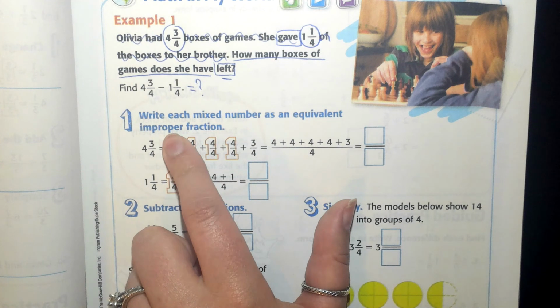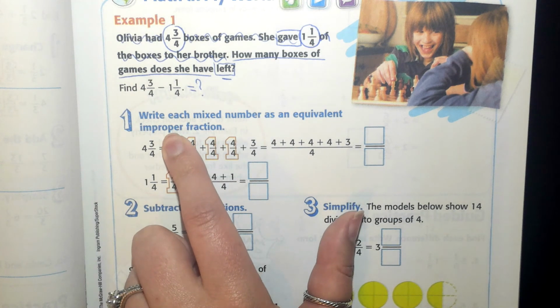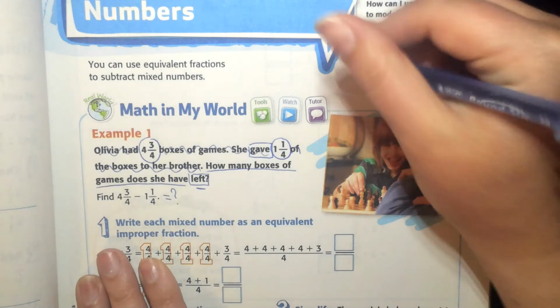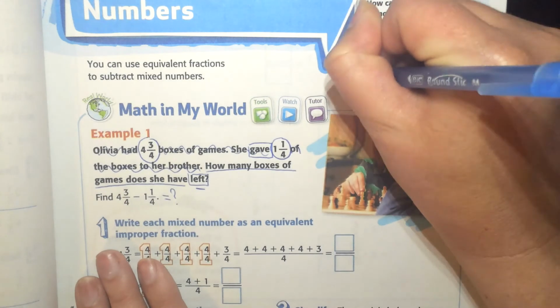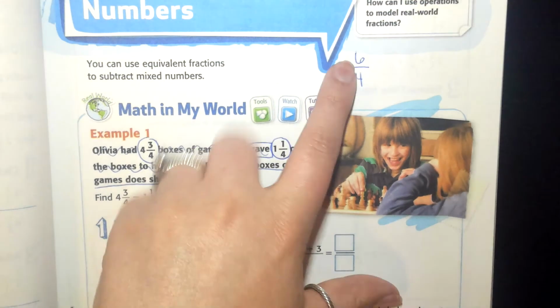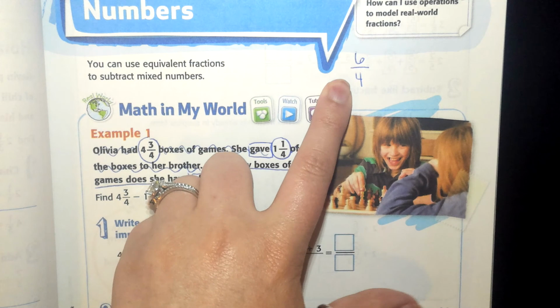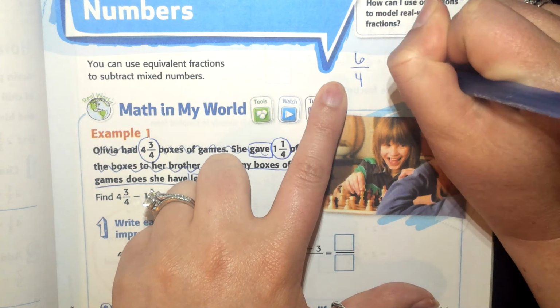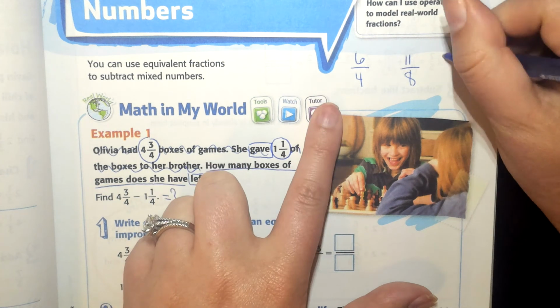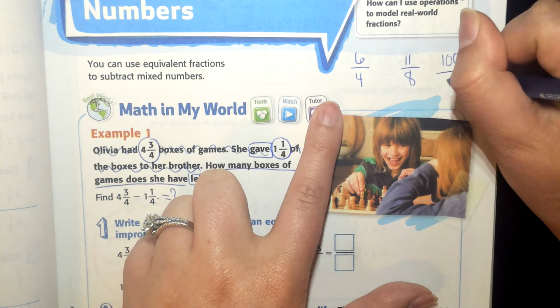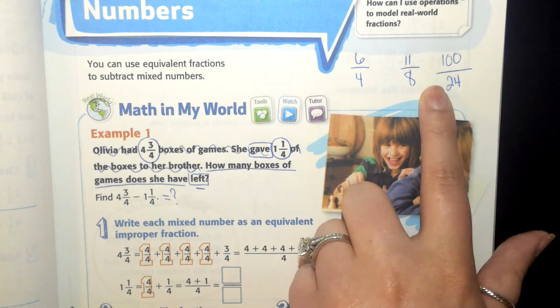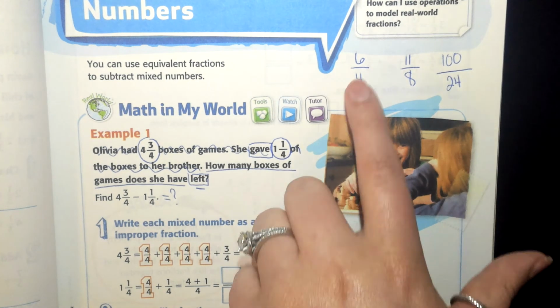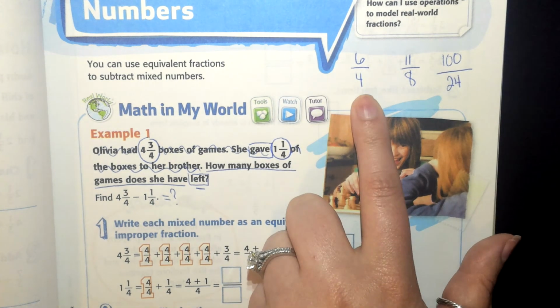Now, you might remember from previous lessons, an improper fraction is a fraction whose numerator is larger than its denominator. An example of that could be 6/4, right? My numerator is larger than my denominator. Another example is 11/8. Another example, 12/4. Any of these are examples of improper fractions because the numerator is greater than the denominator.